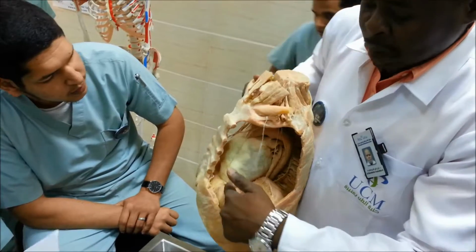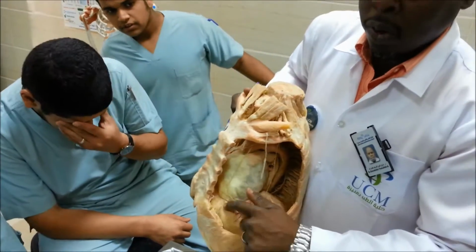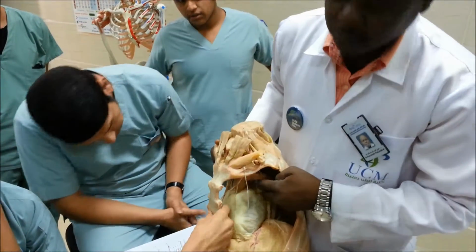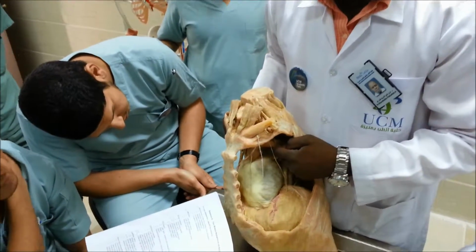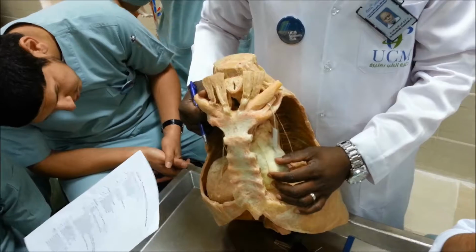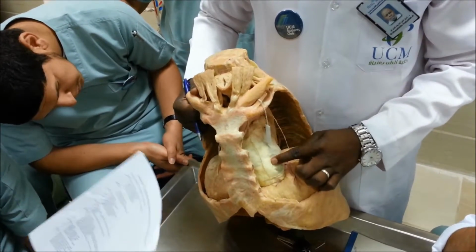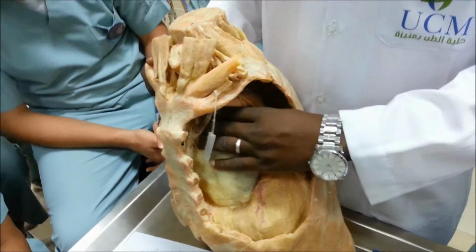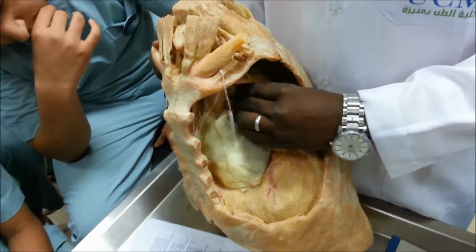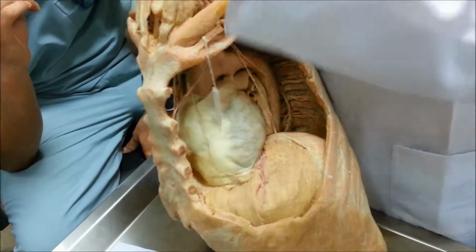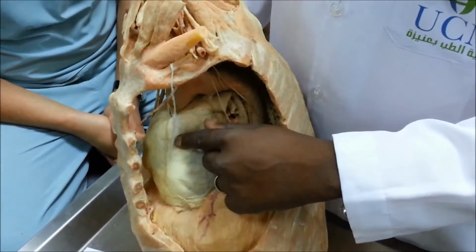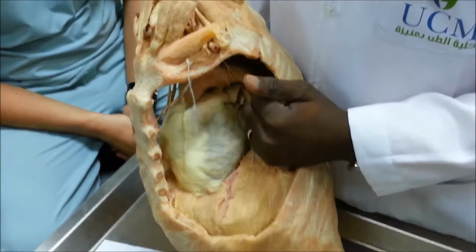And the fibrous pericardium fuses with the diaphragm, and fuses with the sternum, and fuses with the big vessels. Arch and big vessel here. This is the outer layer of the pericardium. The inner layer underneath is the serous.